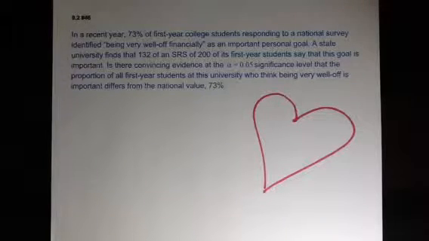Alright, back in section 9.2, we're going to work on number 46. In a recent year, 73% of first-year college students responding to a national survey identified being very well off financially as an important personal goal. A state university finds that 132 of an SRS of 200 of its first-year students say that this goal is important. Is there convincing evidence at the alpha equal 0.05 significance level that the proportion of all first-year students at this university who think being very well off is important differs from the national value of 73%?